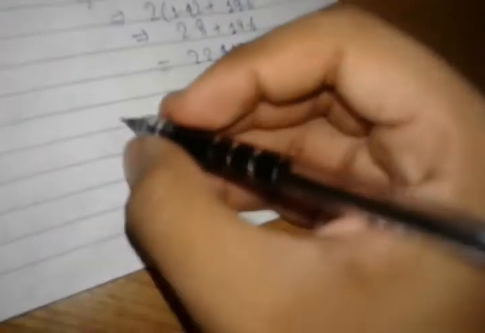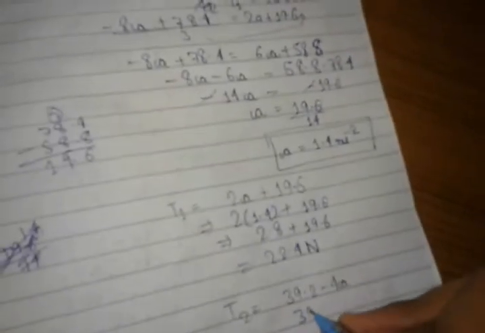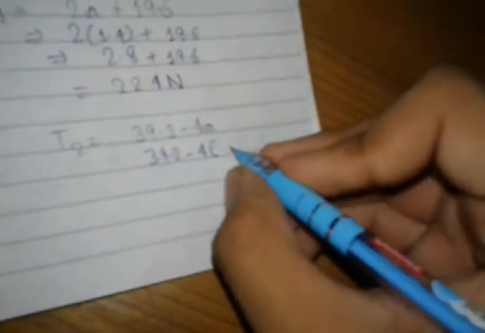And let's find T2. T2 is given as 39.2 minus 4a, so 39.2 minus 4 times the acceleration 1.4.